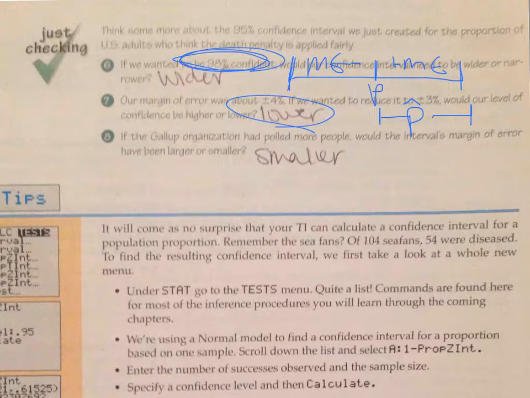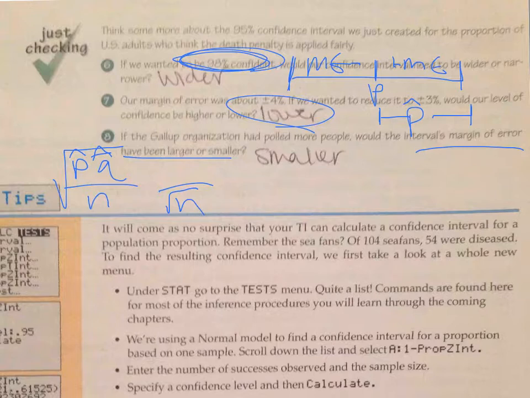If the Gallup poll had polled more people, what would the interval's margin of error have been? Well, remember, margin of error is the square root of P hat Q hat over N. So it's basically over the square root of N. So the more people you poll, the more data you have, the more certain you can be. So more people means I am more precise, so I can have a smaller margin of error if I have more people that I'm surveying, because I have more data about them.